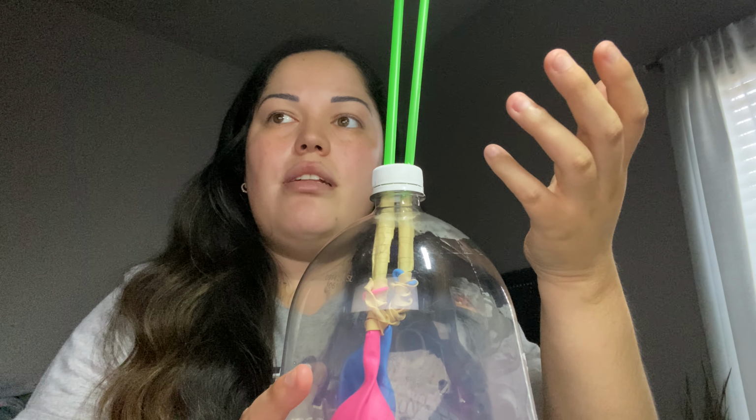So starting with the straws, these represent the bronchi. The bronchi are two large tubes which carry air from the windpipe all the way down to your lungs. There are a left and a right bronchus which connect to its respective left and right lung. They are an important part of the respiratory system as they distribute air to the lungs.